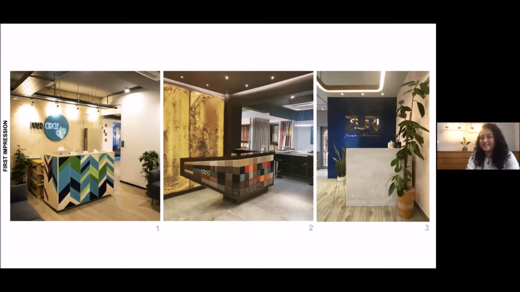There we tried to bring in the latest trend, which is gold. Using gold, we showed how to use a pop of color: using a dark blue color, neutralizing it with white, and adding some bit of gold. We tried to design the reception table that way.